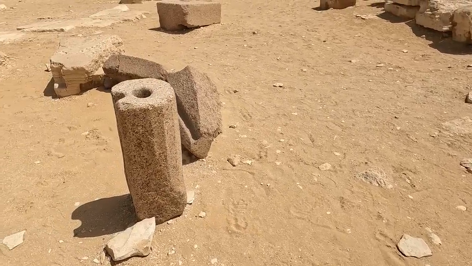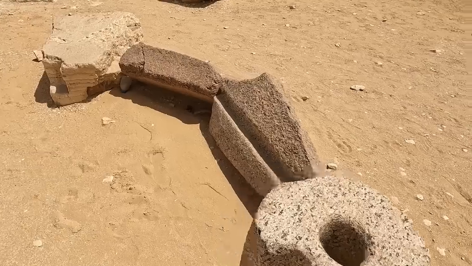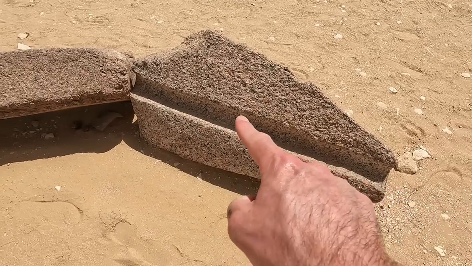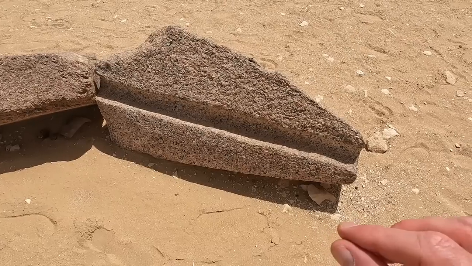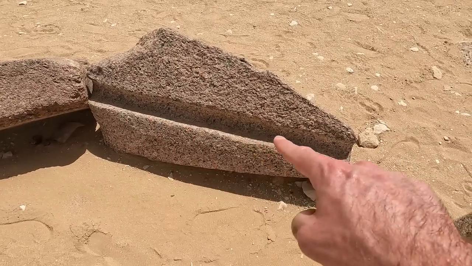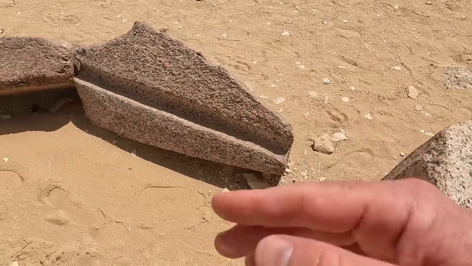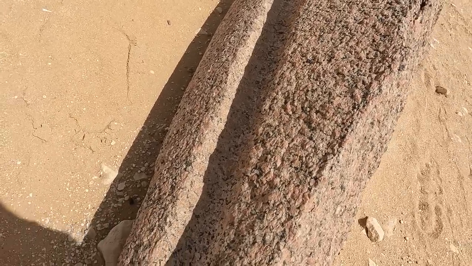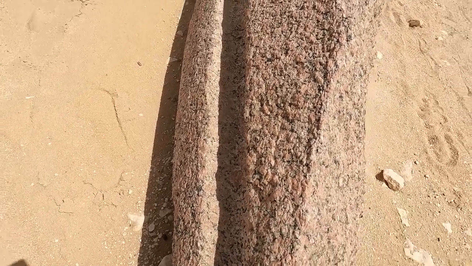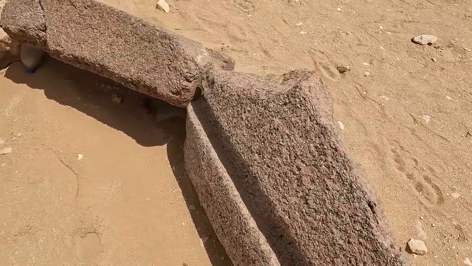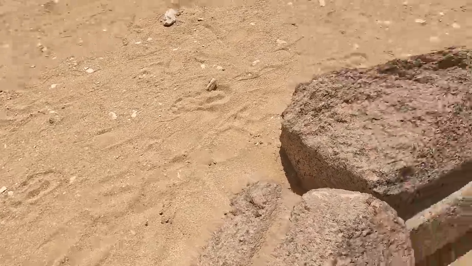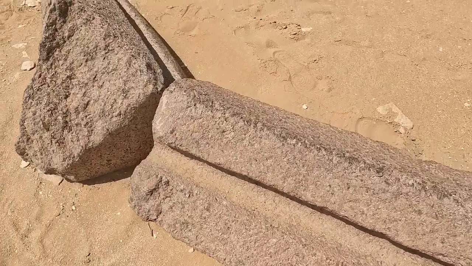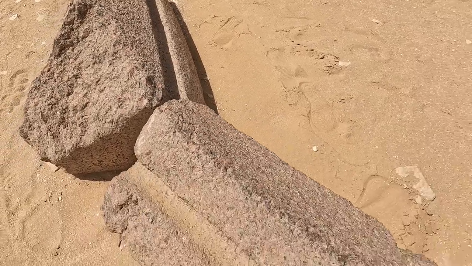So here, for example, I can't say for sure what the channel that you can see here in this piece of red granite was originally a part of, because again, it's just a granite fragment. But this is very similar to the width and depth of the channel at Abu Sir. You can see it's actually in two pieces here. There's one side of it here and the other piece of it here.